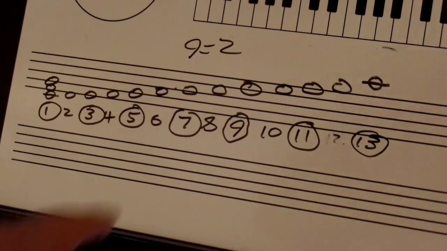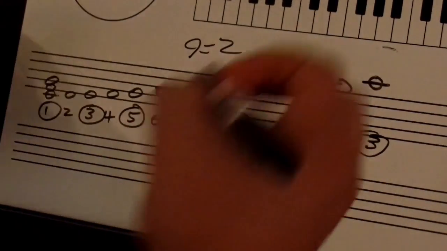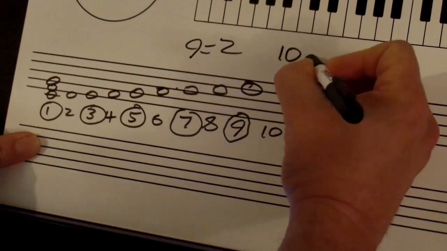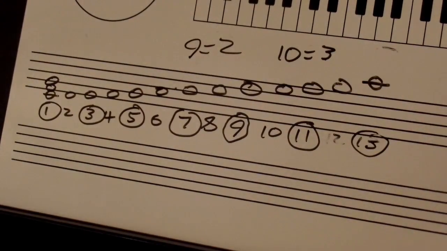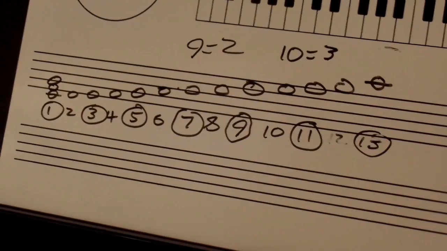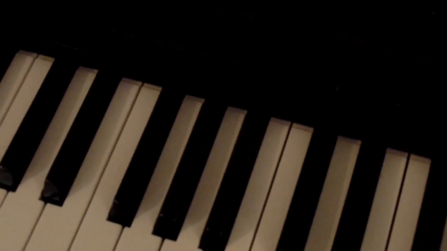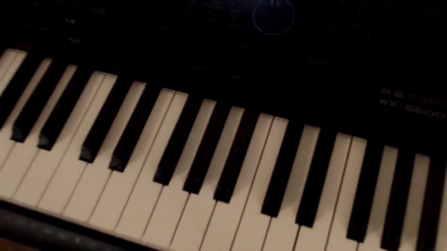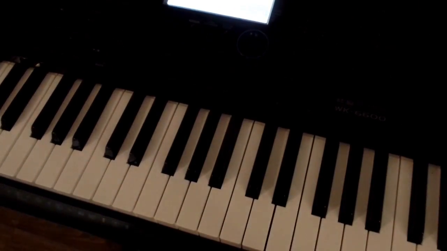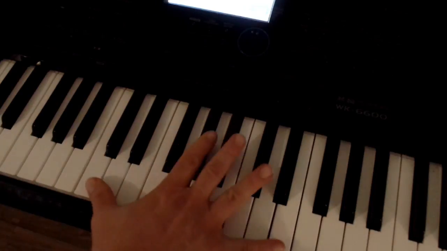I'm going to say something about the 10th. So therefore 10 equals 3. They're both the 3rd of the chord. I just remember, so my mother, she was a piano player, and she would talk about piano players who had such a reach that they could play a 10th. And I'm going to go down to the keyboard here. A tenth. And I know piano players that can go beyond that, but here's a tenth.